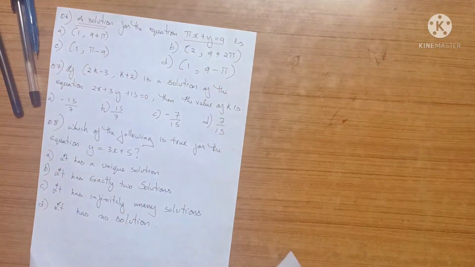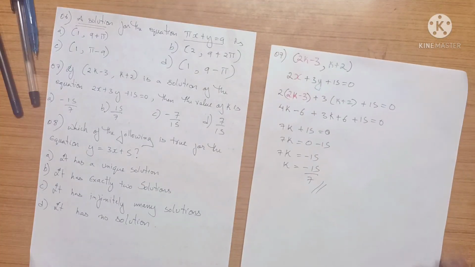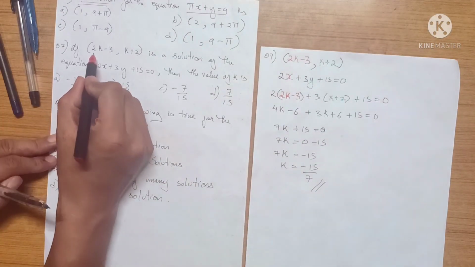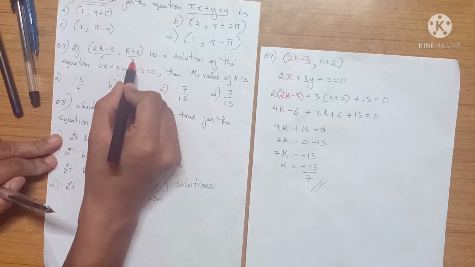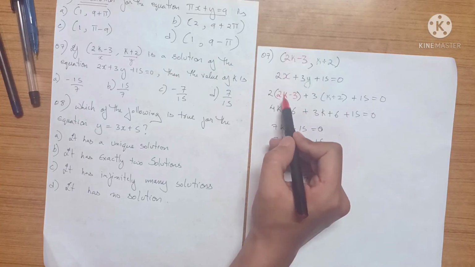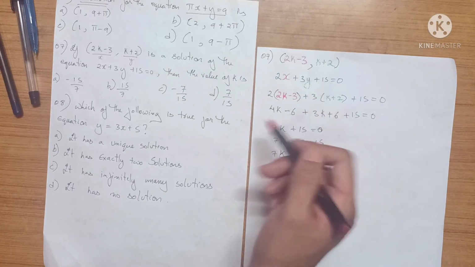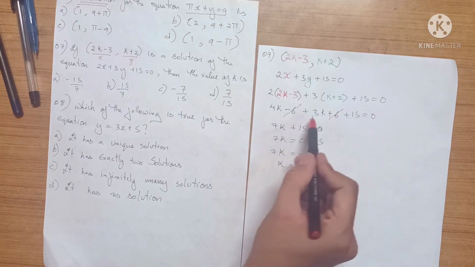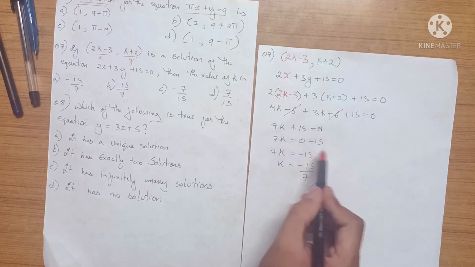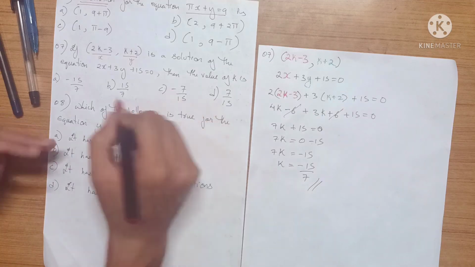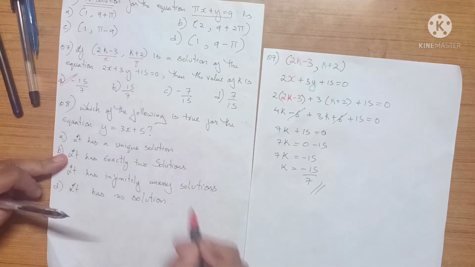Now as for question number 7, this is the solution. They've given us the coordinates. So the whole thing will be x, the whole thing will be y. We have already discussed this. So instead of x, you put this. Instead of y, you put this. Open up the bracket, multiply. You got minus 6 plus 6 cut over. So 15 is left. 3 plus 4 plus 3 is 7. 15 you send this side, it becomes minus. 7 you send this side, it becomes division. So minus 15 by 7 is the correct answer, which is A.